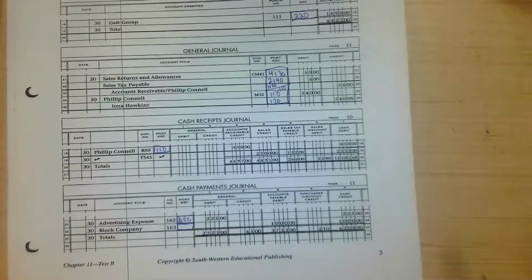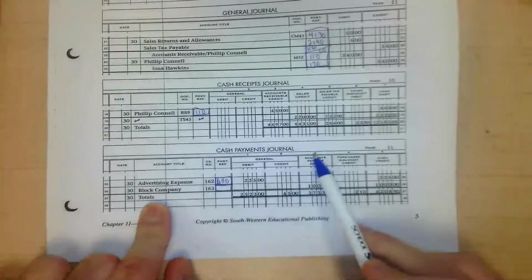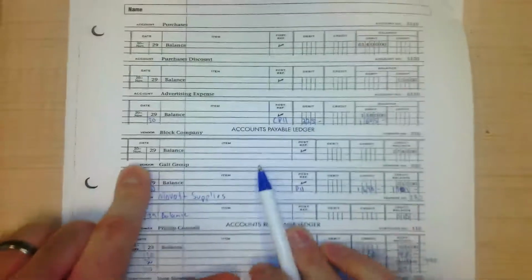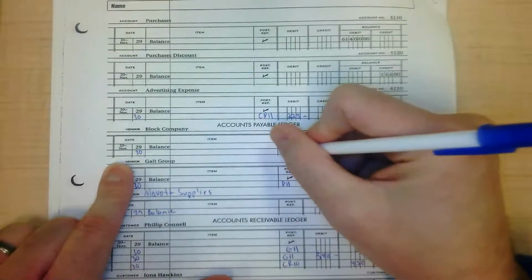And the last one, you have a Block Company account payable debit of $1,000. Block Company account payable debit on the 30th from the CP11.